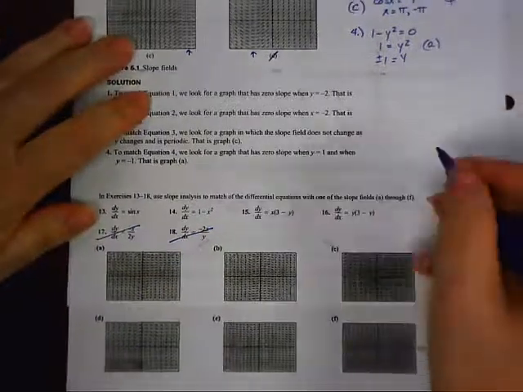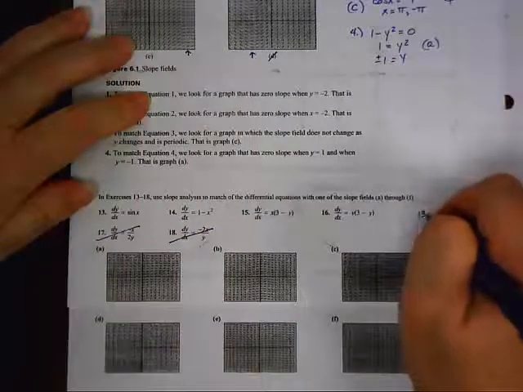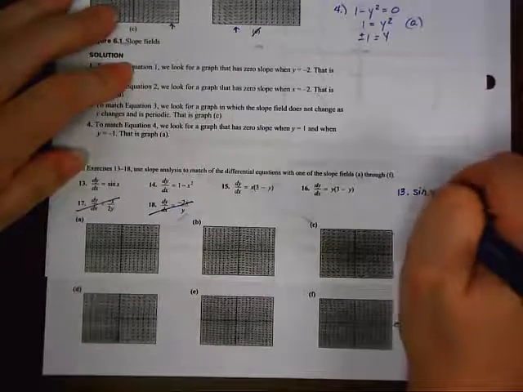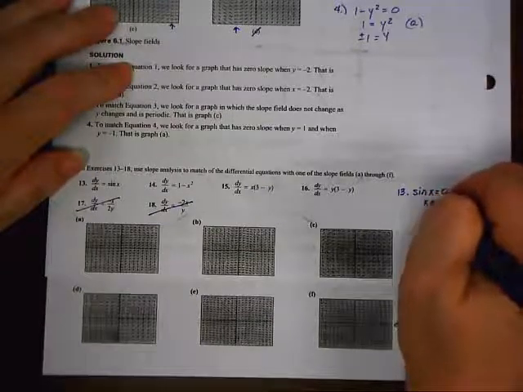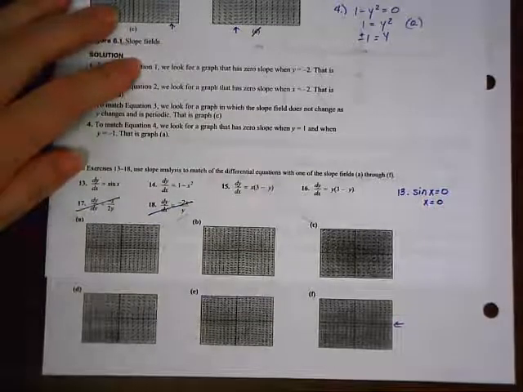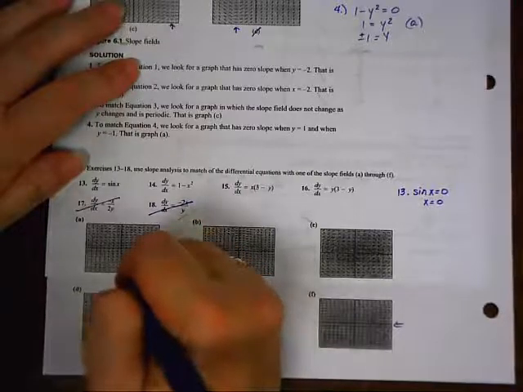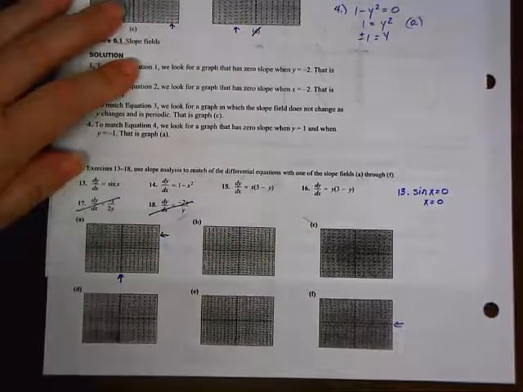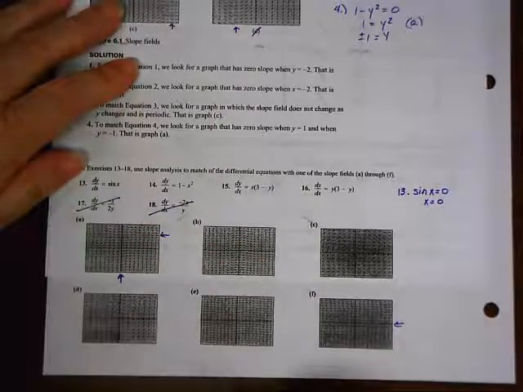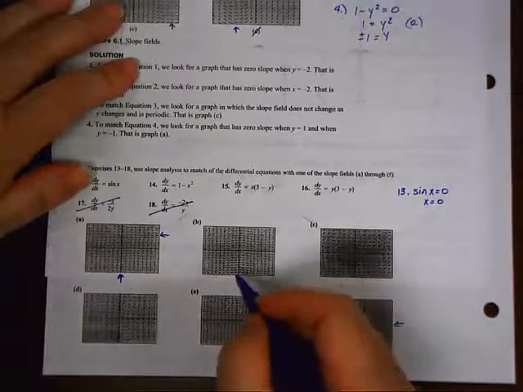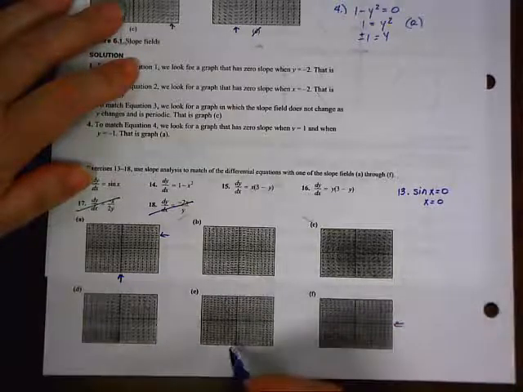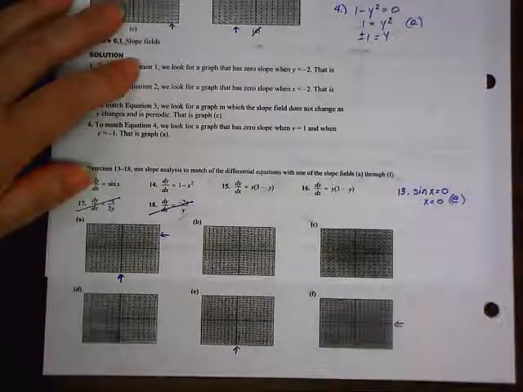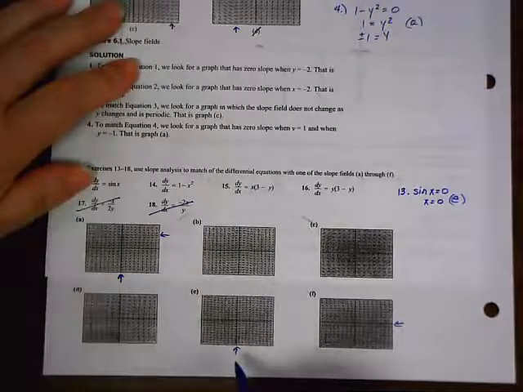Okay. 13. Can you see what I'm writing? Yes. Sine of x equals 0. X equals 0. Flattens only at 0. A looks good, but it also flattens here, so it's not A. It's not B. It happens to be E.